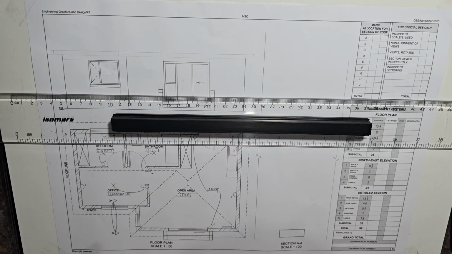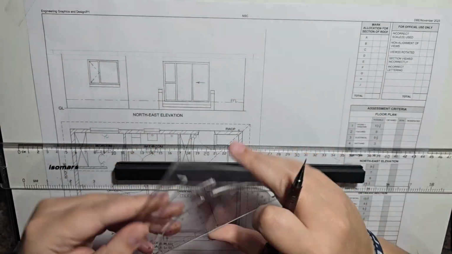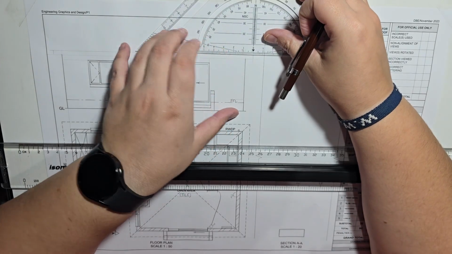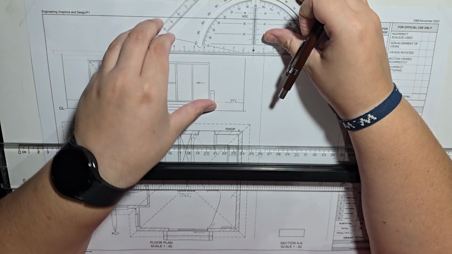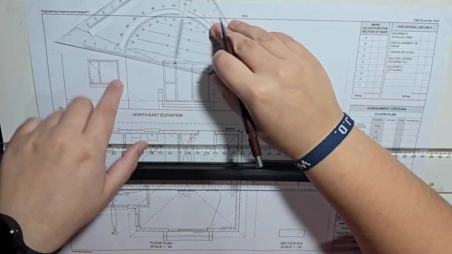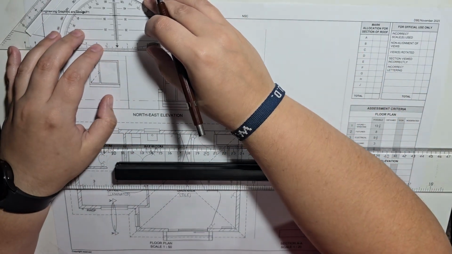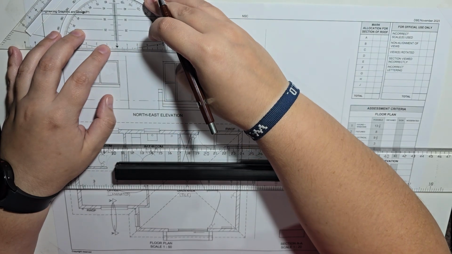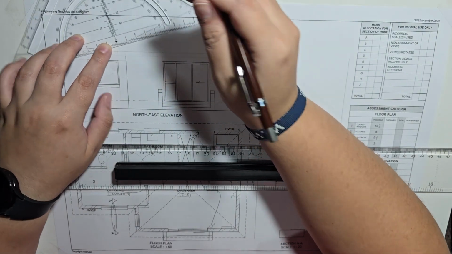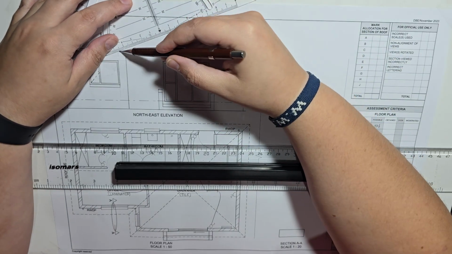Okay, so here is my protractor. There we go. I'm going to measure from the corner, there we go, 20 degrees, and from the overhang corner on this side, 20 degrees. I'm going to do construction lines where I connect them.